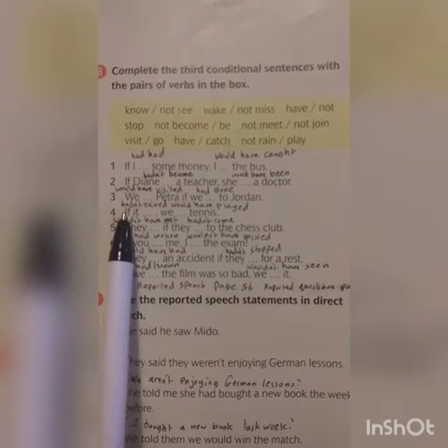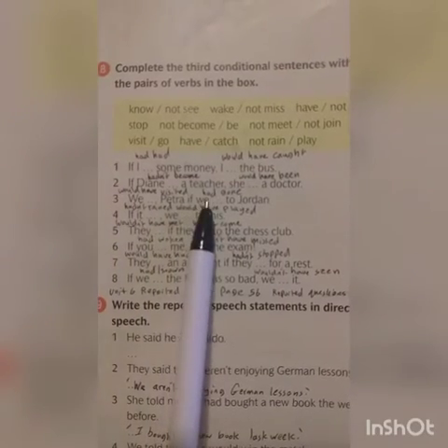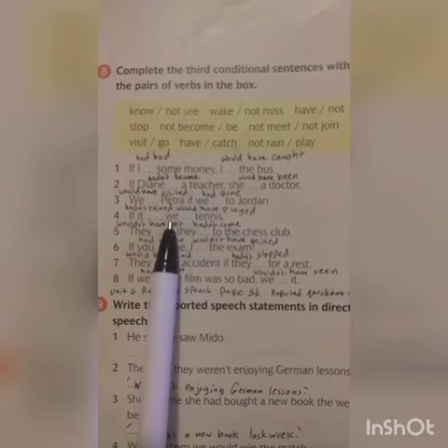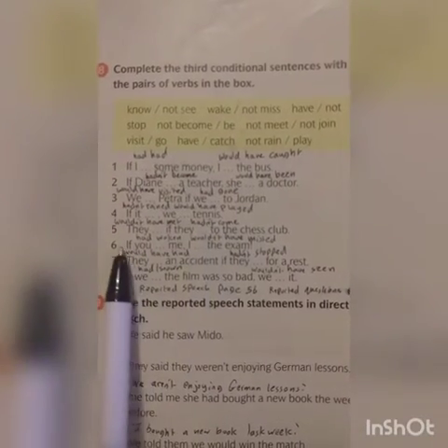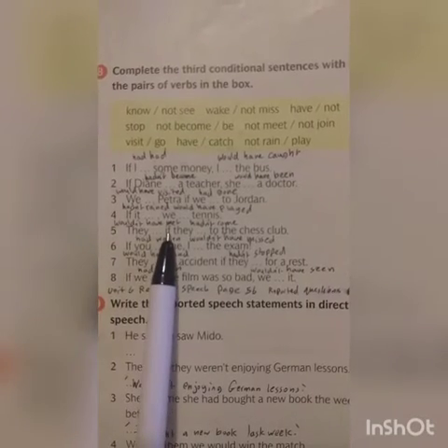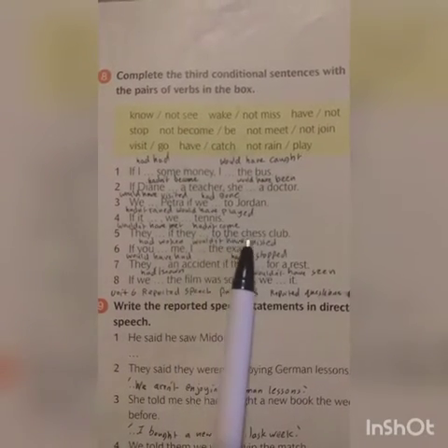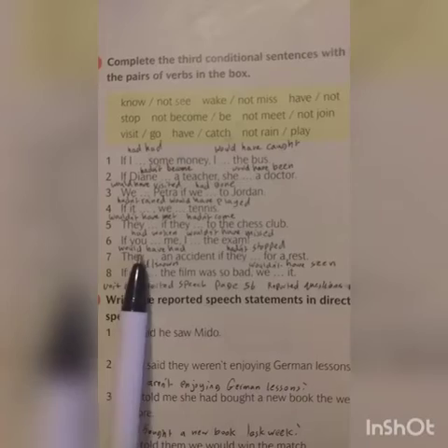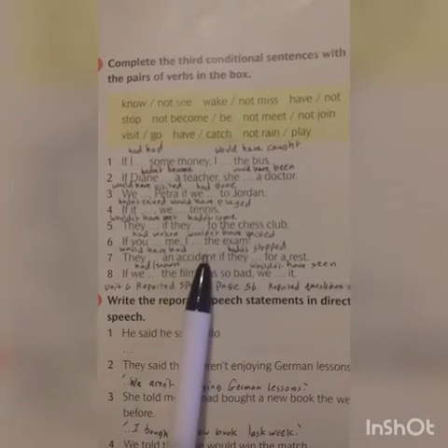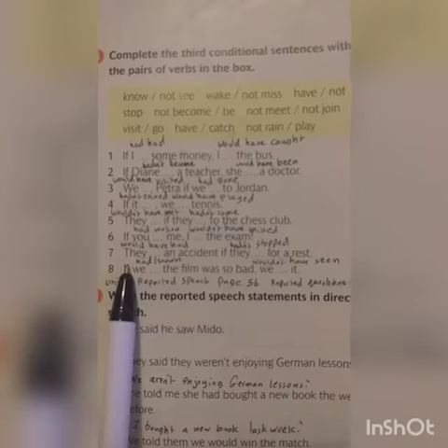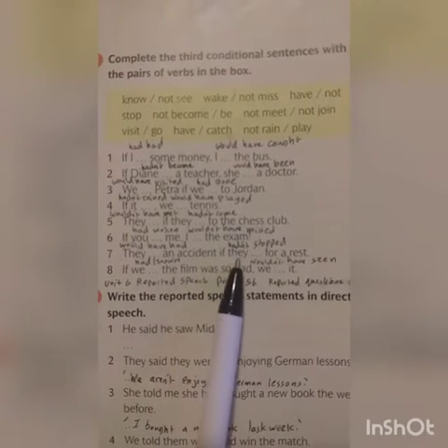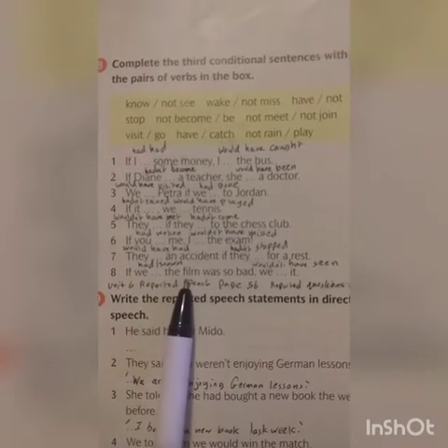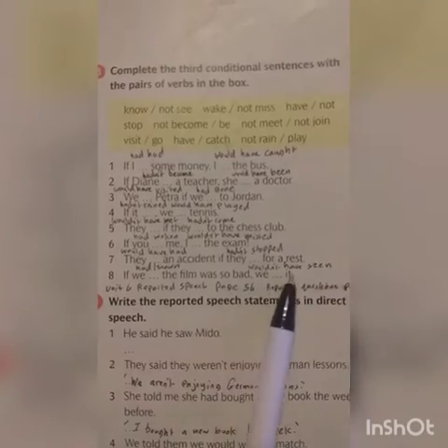Number 3. We would have visited Petra if we had gone to Jordan. Number 4. If it hadn't rained, we would have played tennis. Number 5. They wouldn't have met if they hadn't come to the chess club. Number 6. If you had woken me, I wouldn't have missed the exam. Number 7. They would have had an accident if they hadn't stopped for a rest. Number 8. If we had known the film was so bad, we wouldn't have seen it.